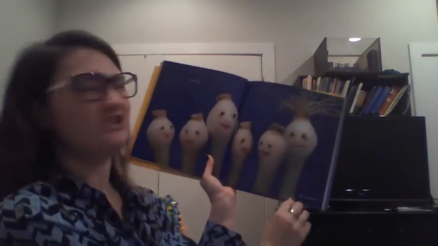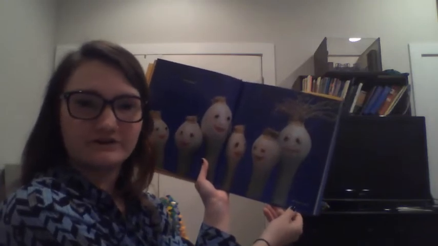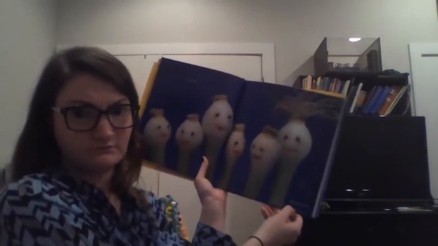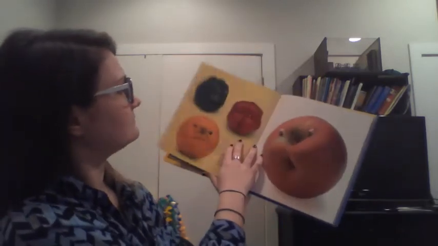Show me what it looks like when you're not feeling secure. You're not feeling safe. You don't feel great about yourself. That's what I look like when I feel like that.